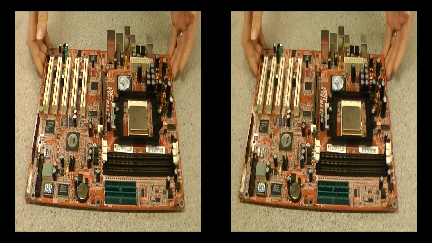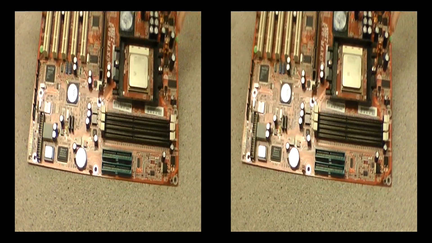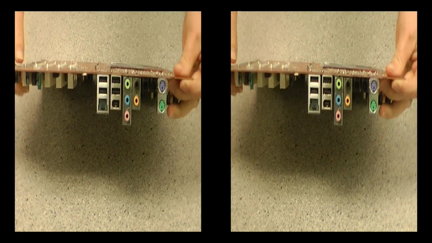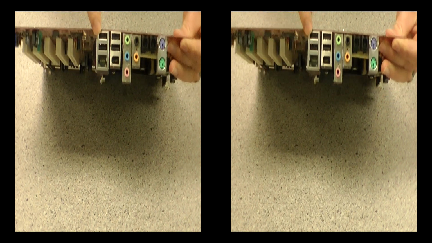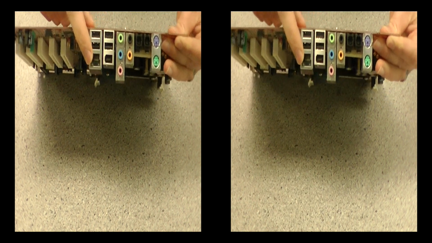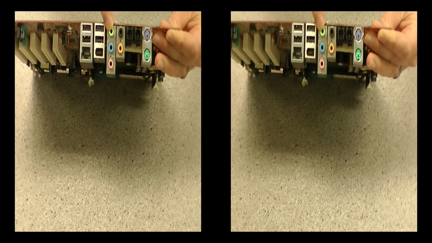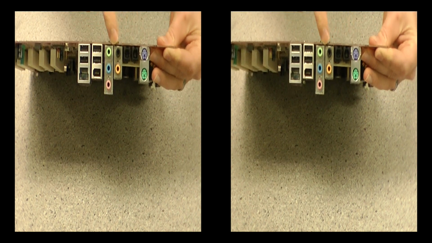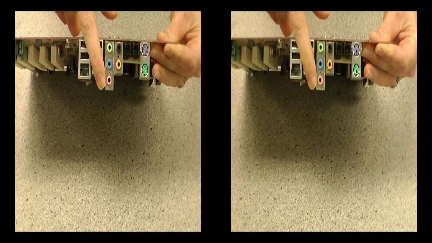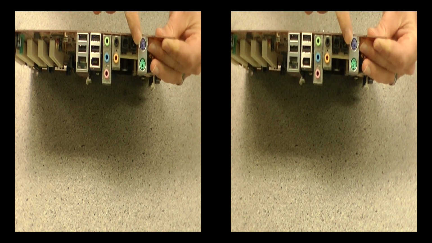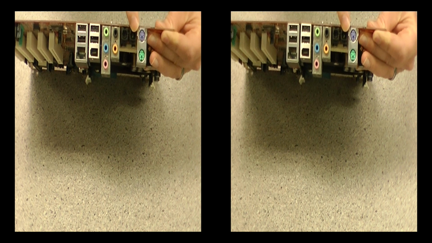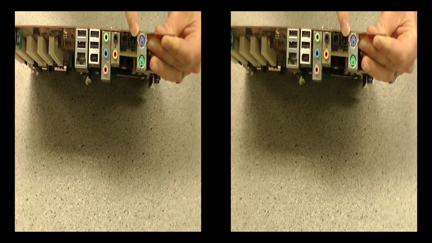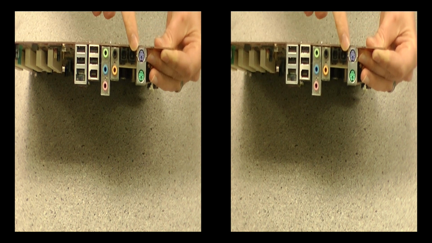Also, I spoke about integrated motherboards. This one has the USB, the networking, audio, and some regular outputs, such as microphone. It also is an older one and still has the PS2 connectors for older mice and keyboard.